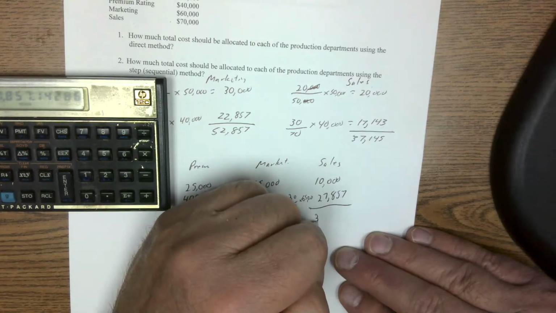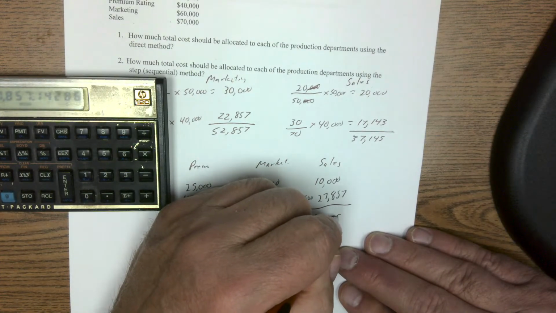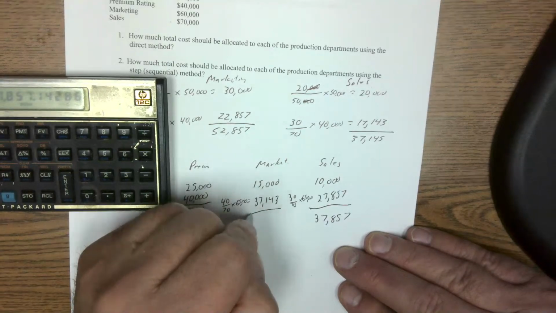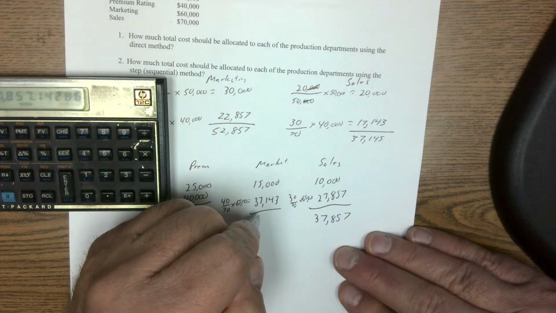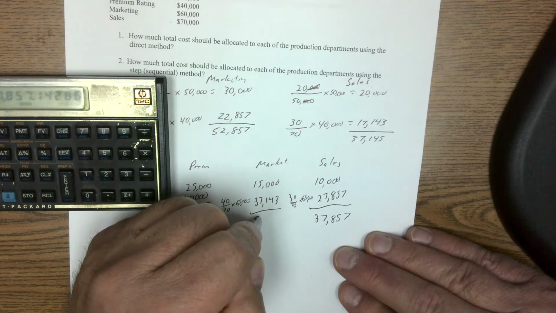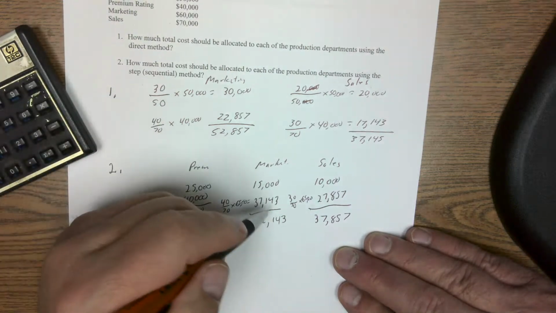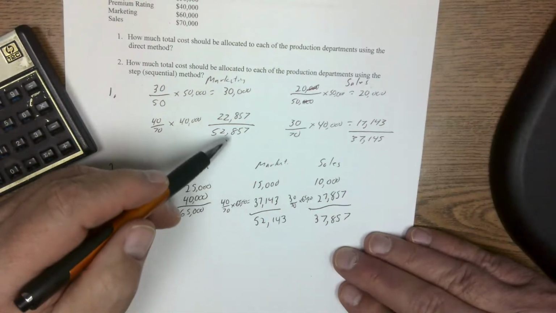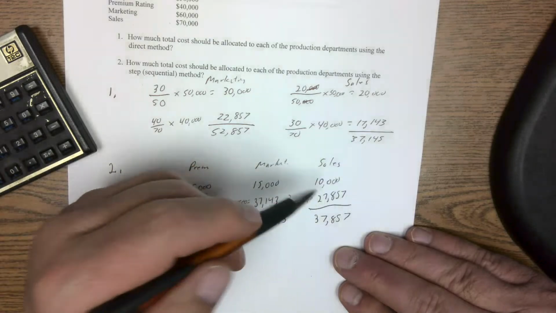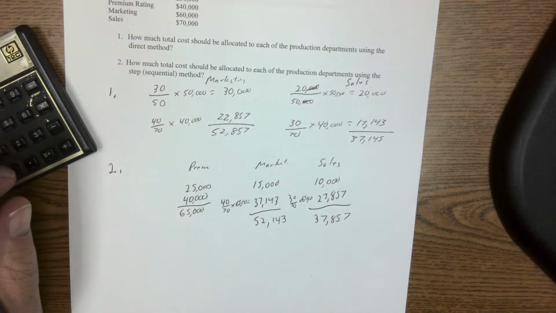Add that up, we get 37,857. Add this up, we get 4,052,143. So not huge differences in the sequential, but a little bit of difference there.